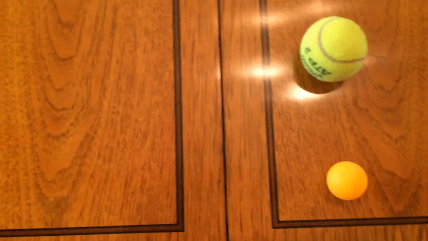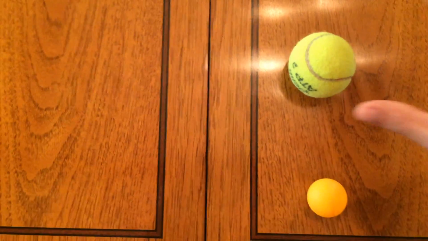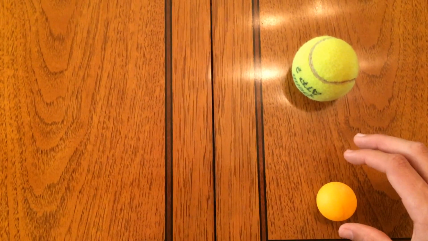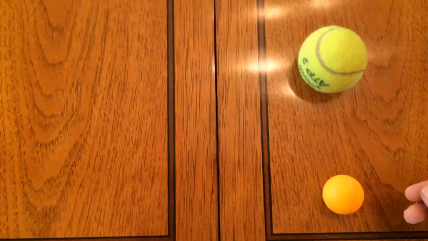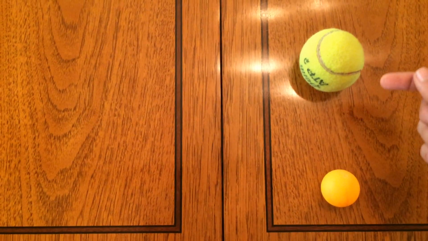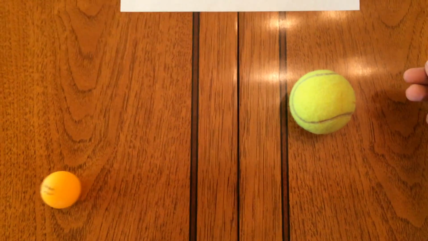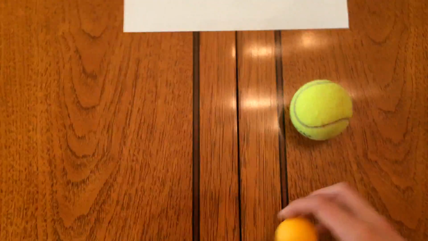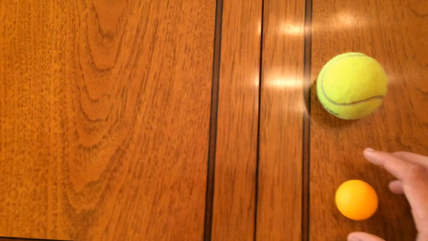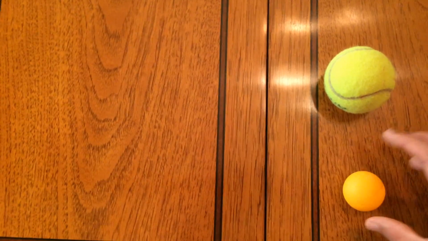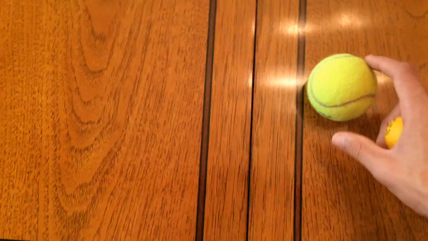For this example, we have a tennis ball, the object of larger mass, and the ping pong ball, the object of smaller mass. When I apply the same amount of force to each ball, the ping pong ball moves a lot further and has more speed and acceleration than the tennis ball.